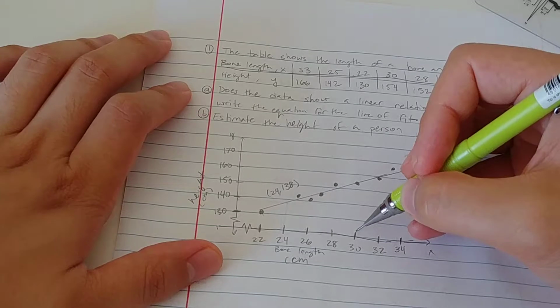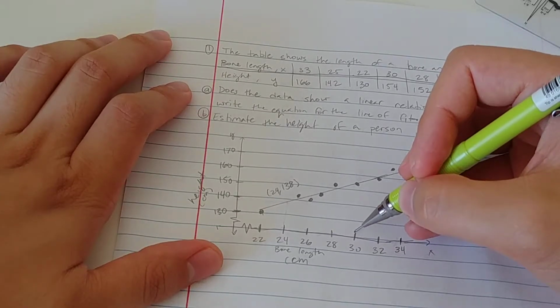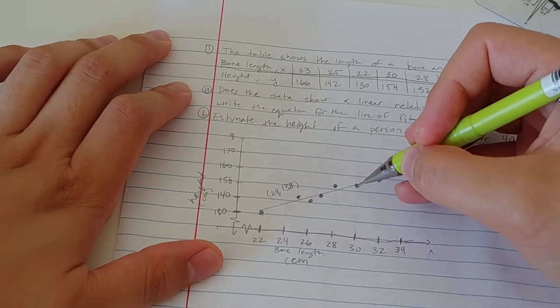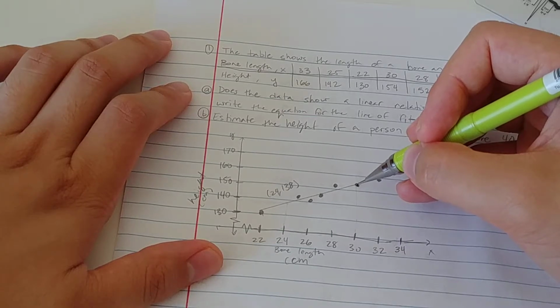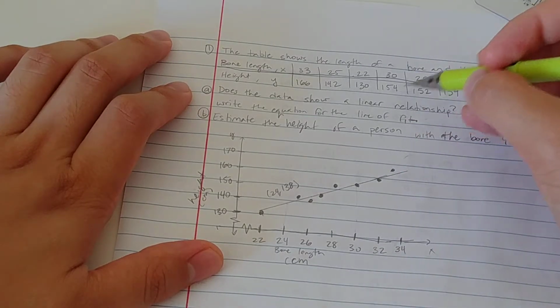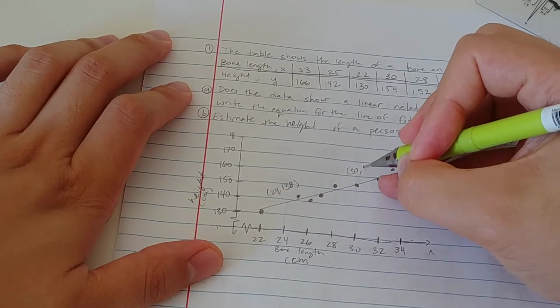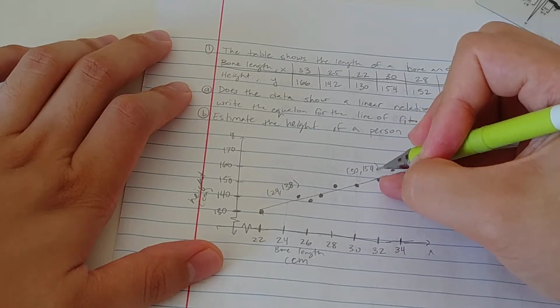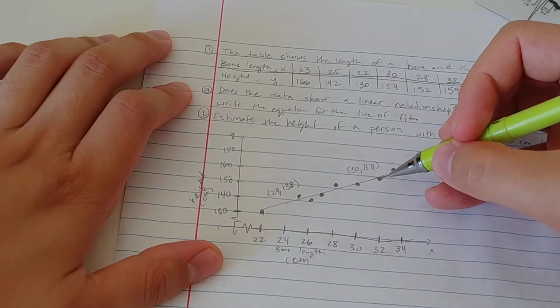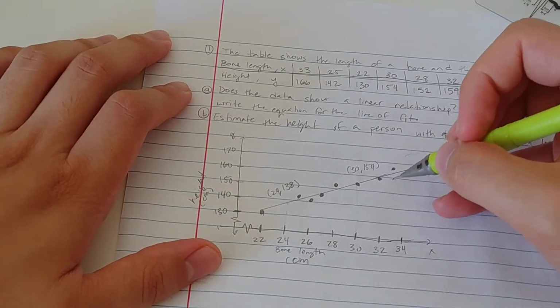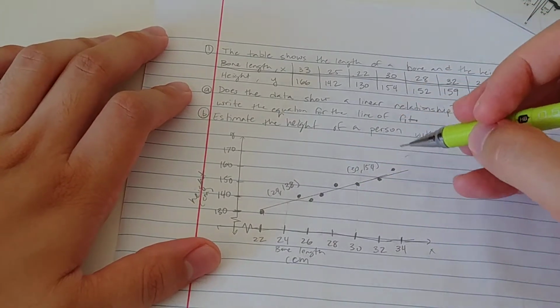And this one actually looks pretty close right here. Maybe that one is on the line, right? What was that? 30, 154. Yeah, so sometimes you are going to get a point that is on the line, and sometimes you're not. All right, luckily we did get one.